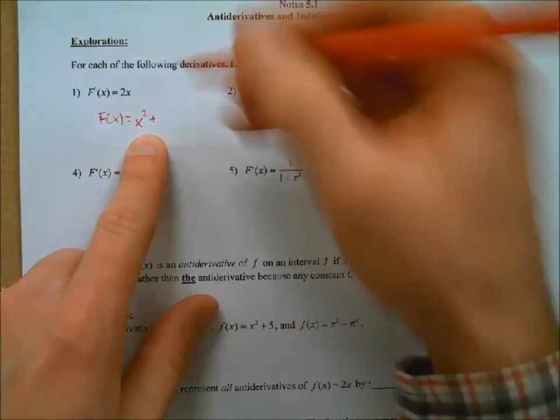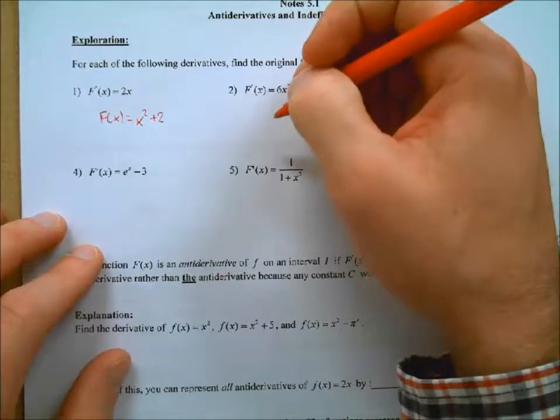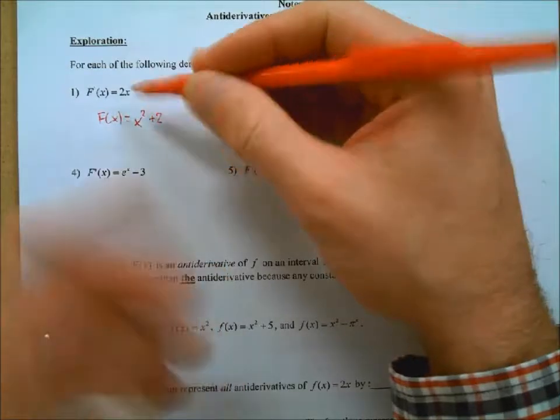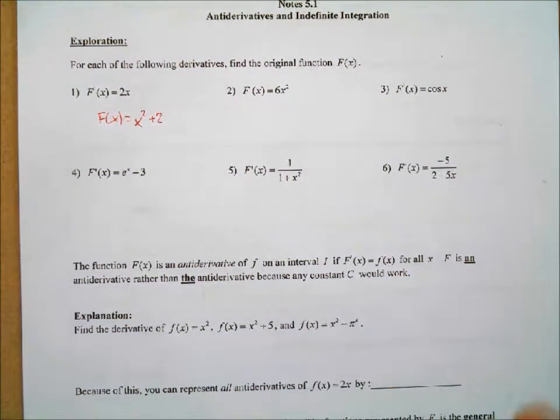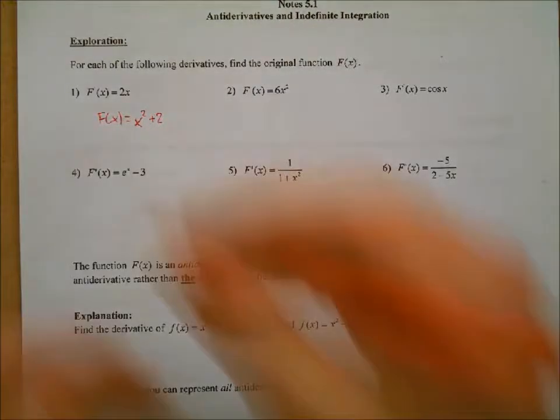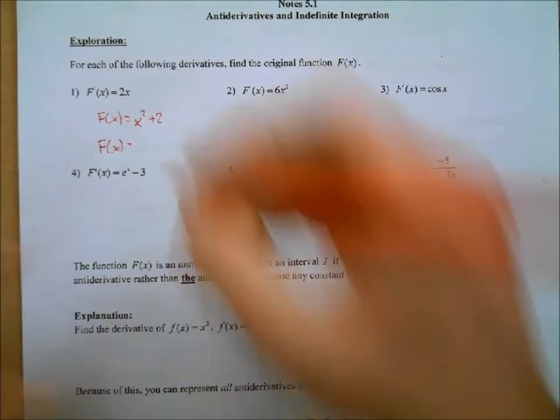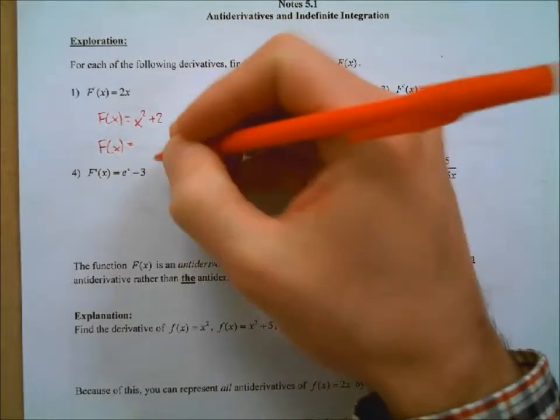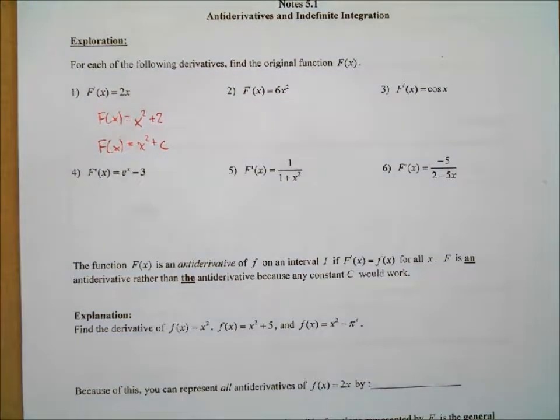The derivative of x squared is 2x, but if I add a 2, wouldn't the derivative of x squared plus 2 also be 2x? Right, or x squared plus 3, or x squared plus 10, or x squared plus e, or x squared plus pi. So to give a more accurate representation of what this original function could be, it's not a bad idea to put a little plus c on there at the end, where c is a constant.